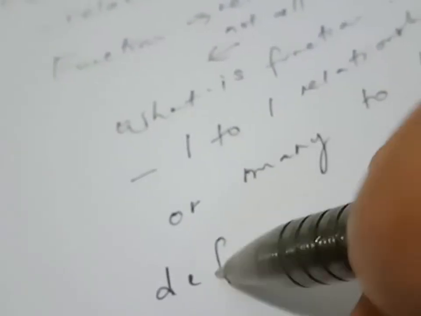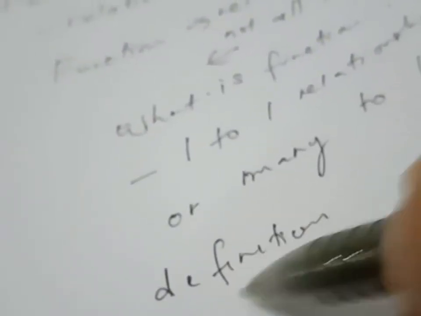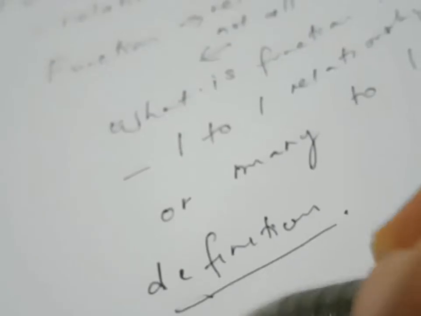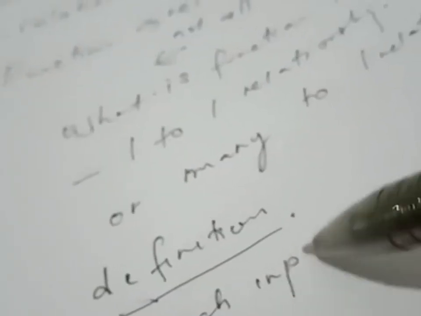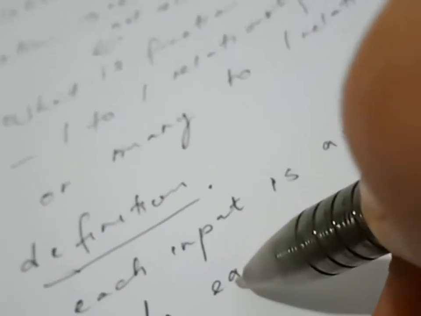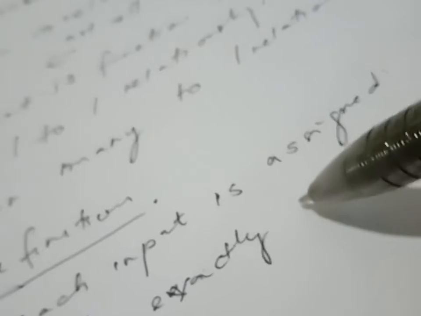So in a definition form, we can say that each input is assigned to exactly one output.